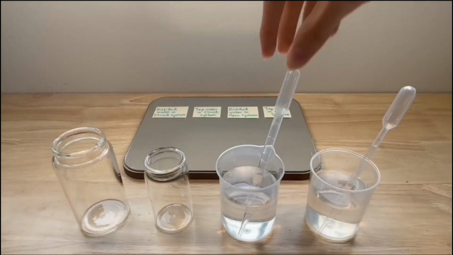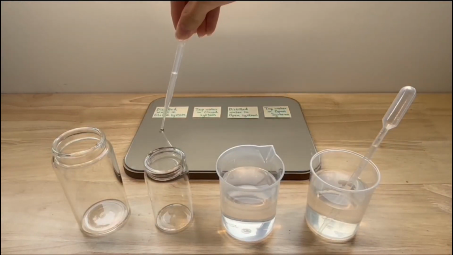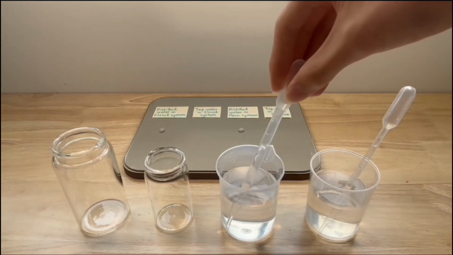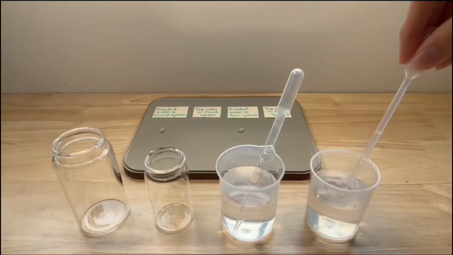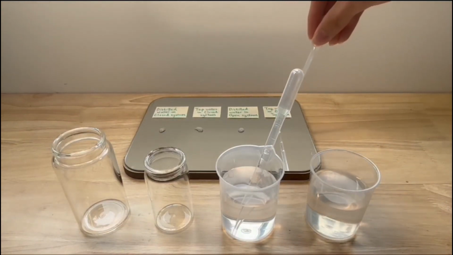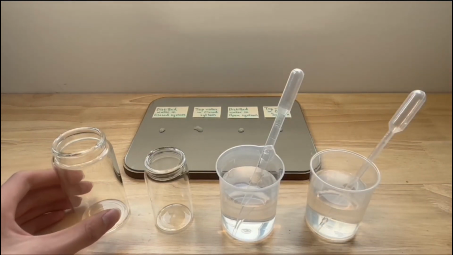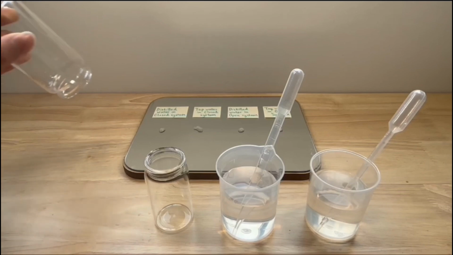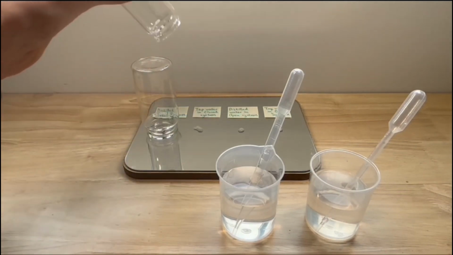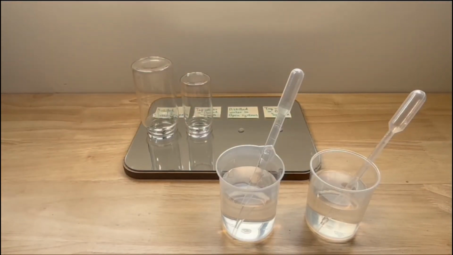And now I'm going to put a drop of distilled water here and here. And then I'm going to put a drop of tap water here and here. So I'm going to put these glass bottles like this, to make sure that they are in a closed system.